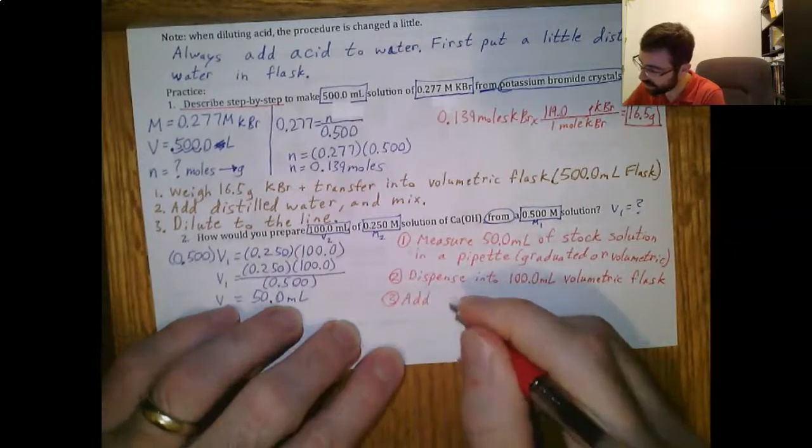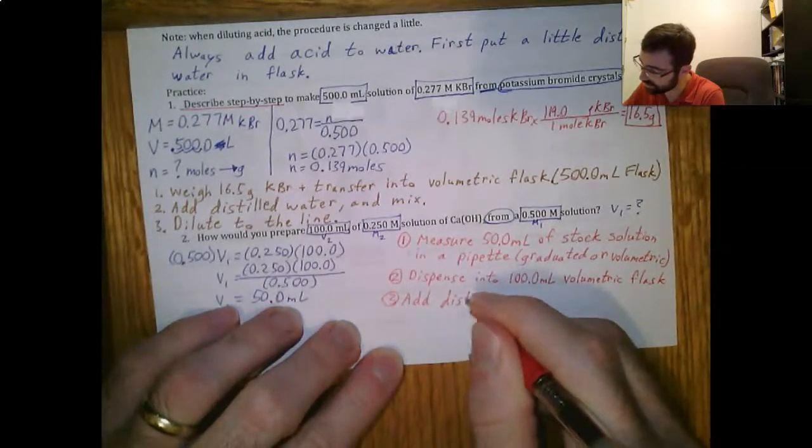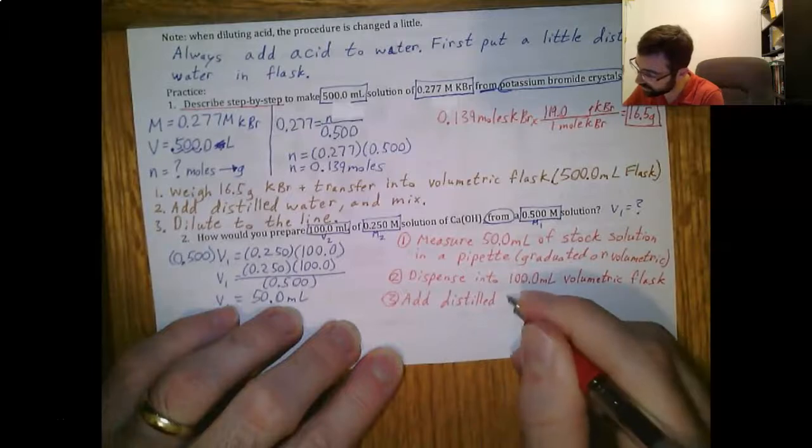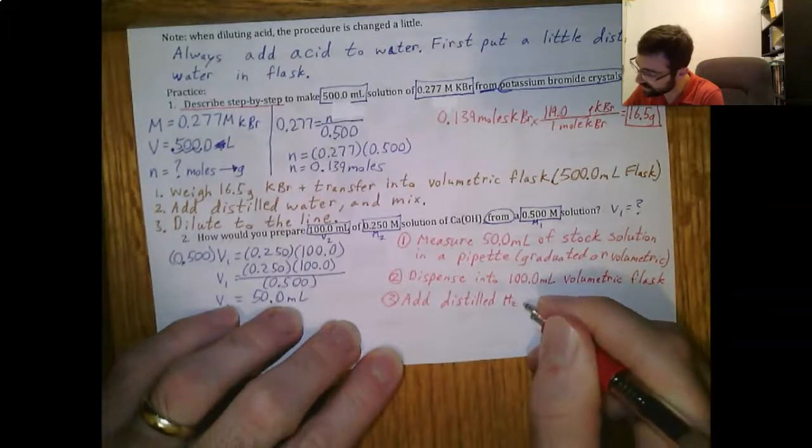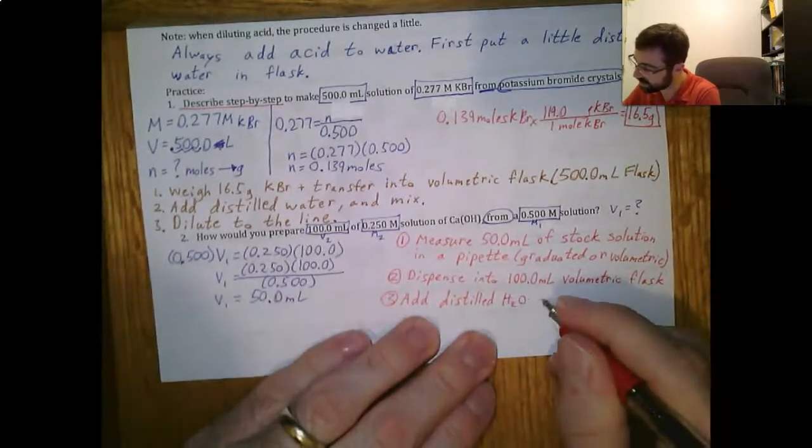Then add distilled water, distilled H2O, and mix.